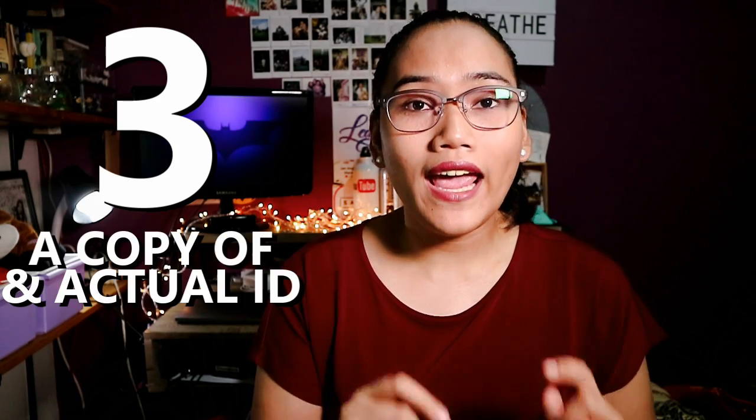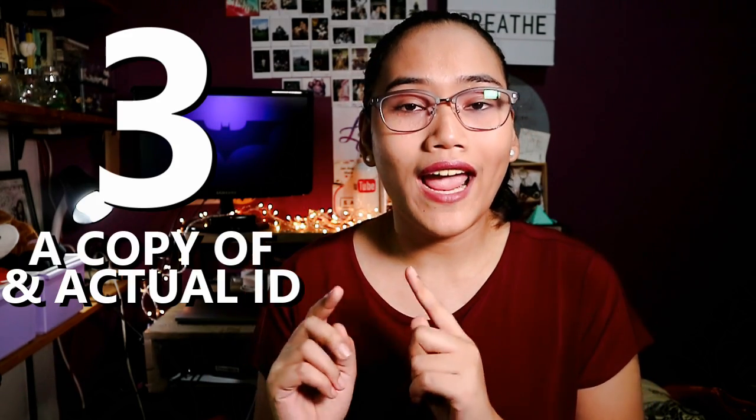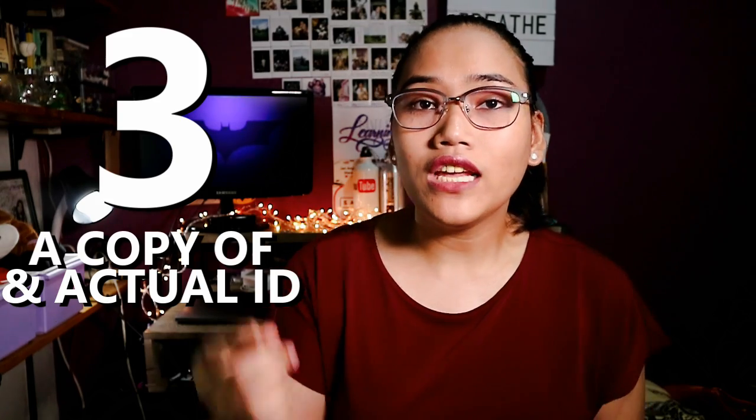Number 3, you need a photocopy and you need to bring your ID with you. Now, these are the IDs that you can bring pagdating sa exam. Okay? Now, here's my advice. Again, have it photocopied, make multiples, kung pwede kayong 2 or 3, just to make sure, and make sure that you get the front and back of your ID.